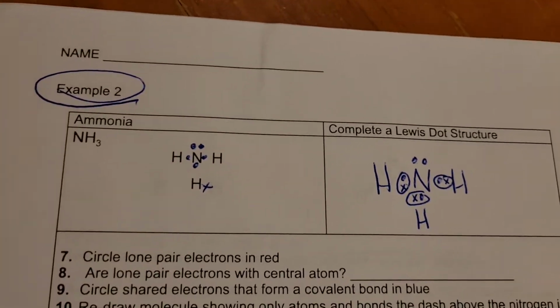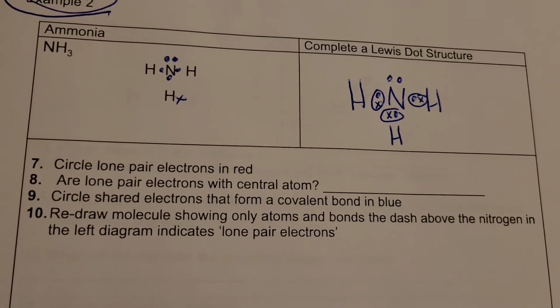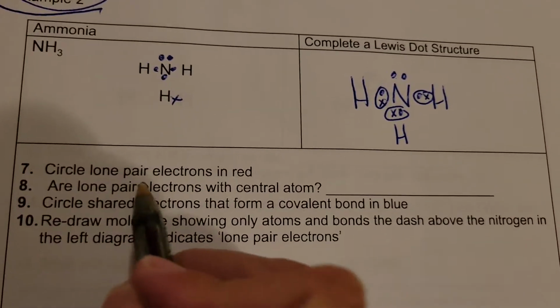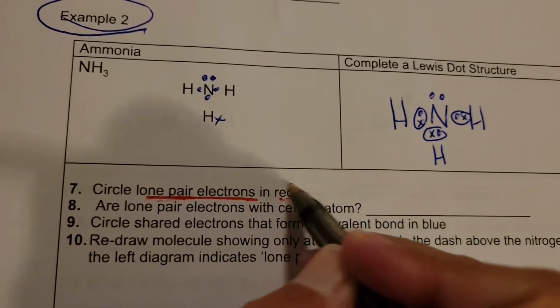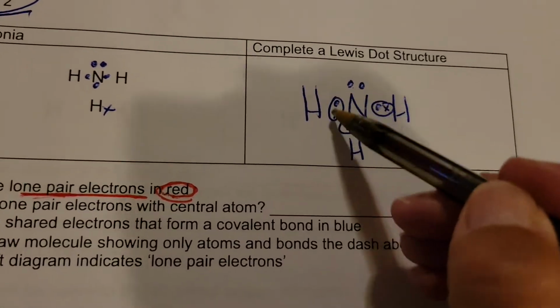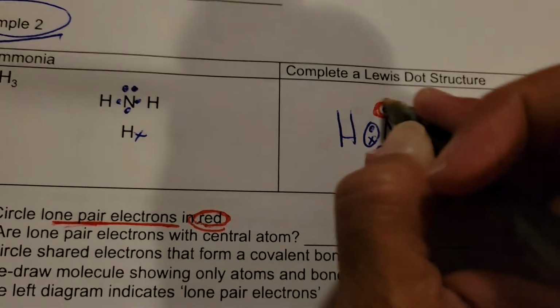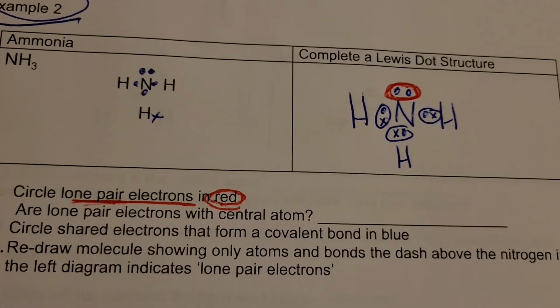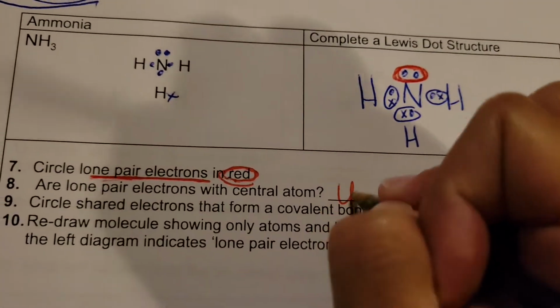All right, so now we're going to look through and think about what this shape will be. So circle the lone pair electrons in red. So lone pair electrons are electrons that are on the center atom that aren't bonded to anything. So this time we do have a lone pair. So are there lone pairs with the central atom? Yes.